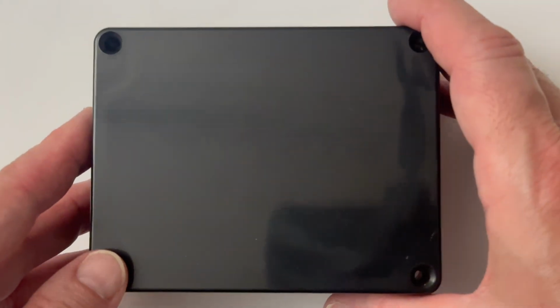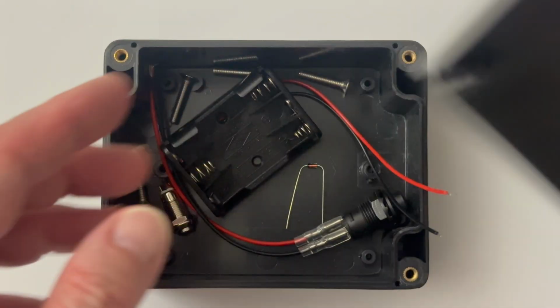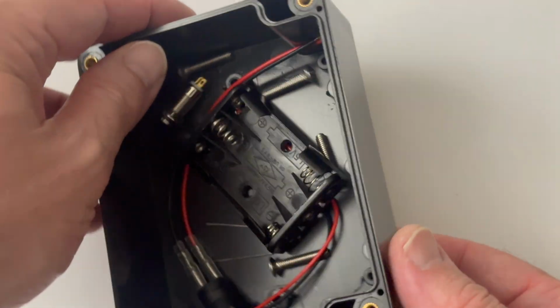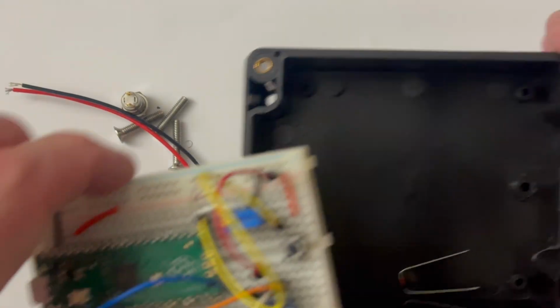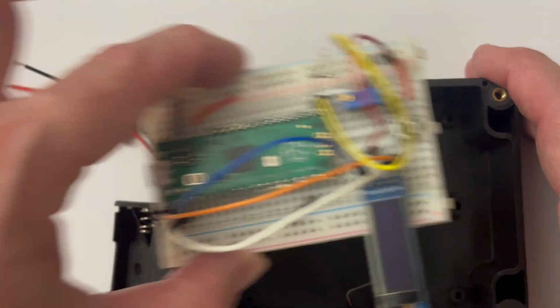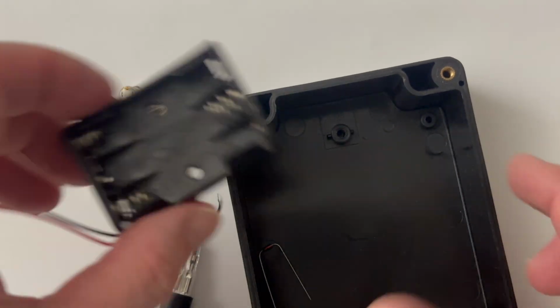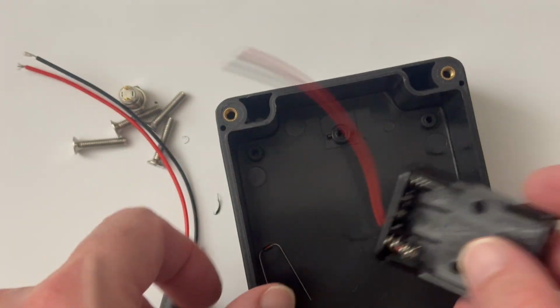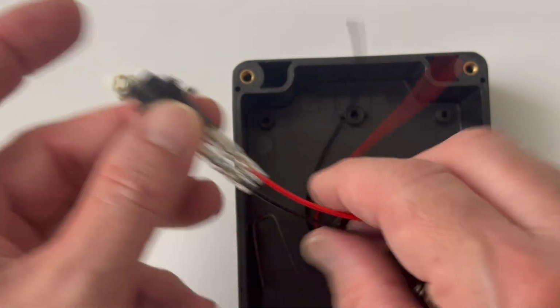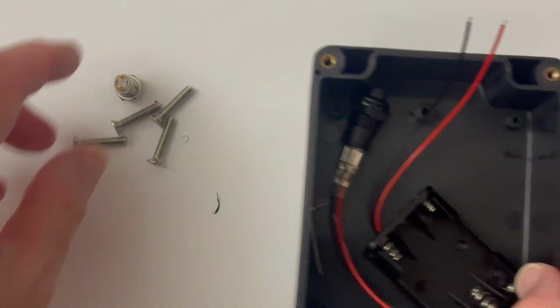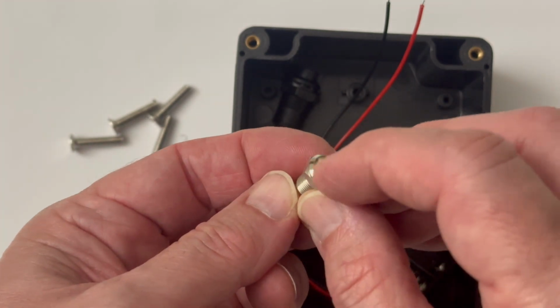I bought a box large enough to fit the small breadboard, and here is my extra hardware. So the breadboard fits nicely. I have the battery pack for the 3 AAA batteries. I have an on-off button, and I have the reset push button.